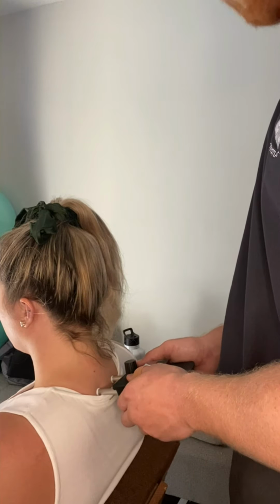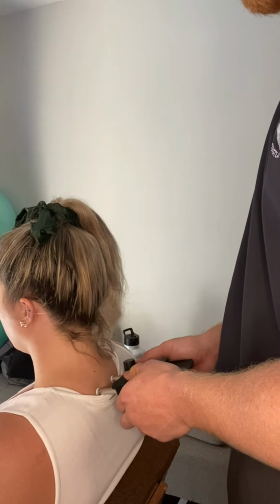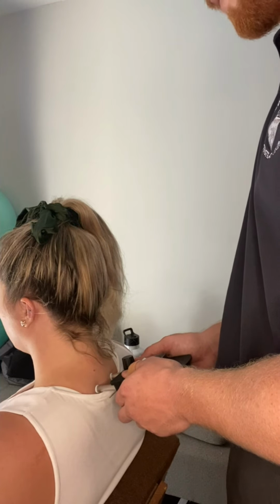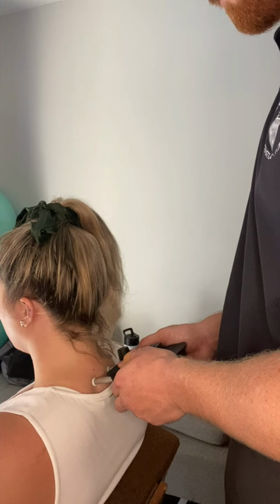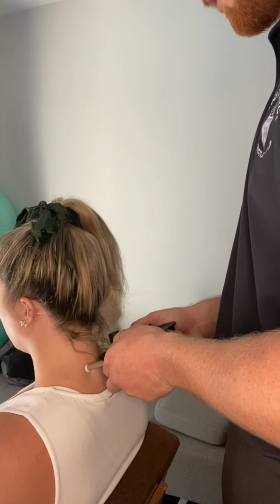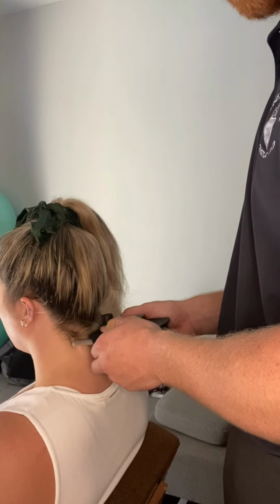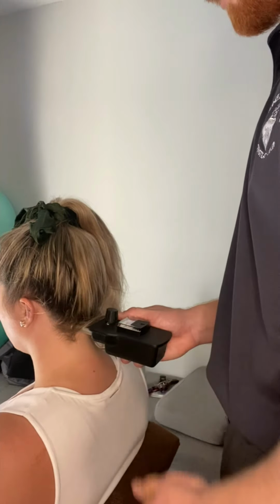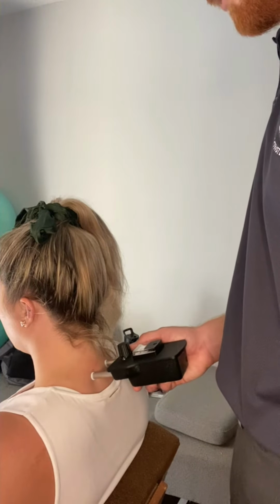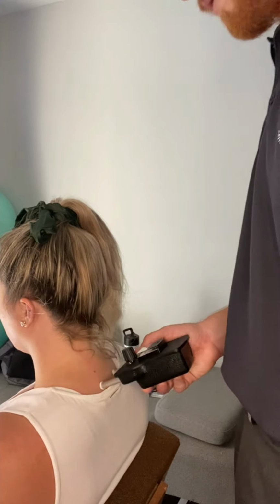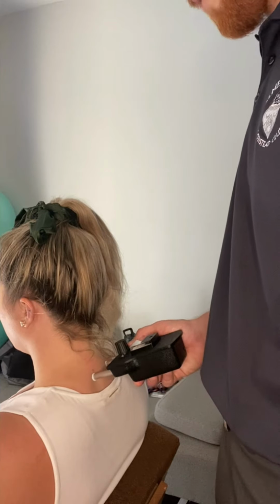Keep the Delta T parallel to the spine, and keep the probes sealed over the skin. We're moving slower up the spine, and again, we're following the curvature of the individual's neck. So we're not just keeping it straight out and pressing harder to keep it sealed. We're trying to keep it parallel to the spine.